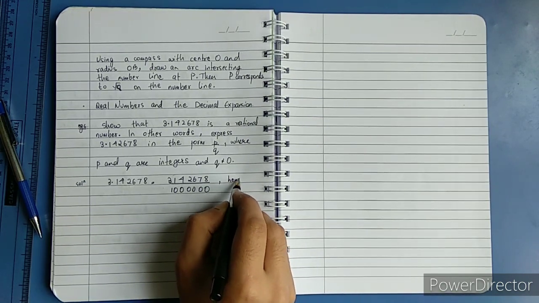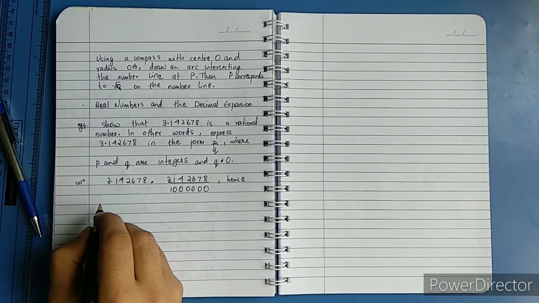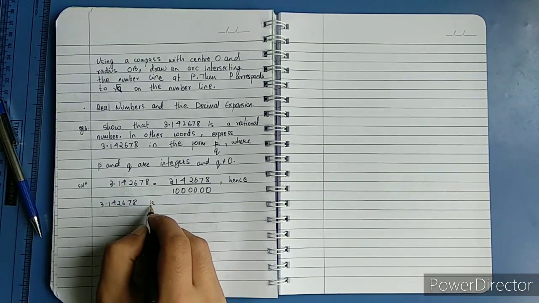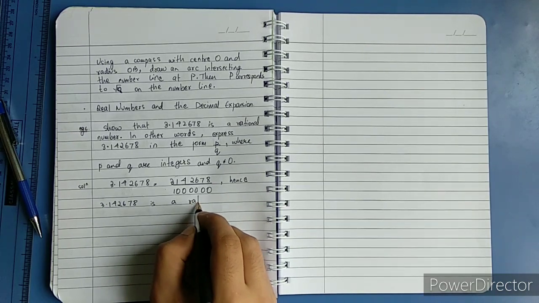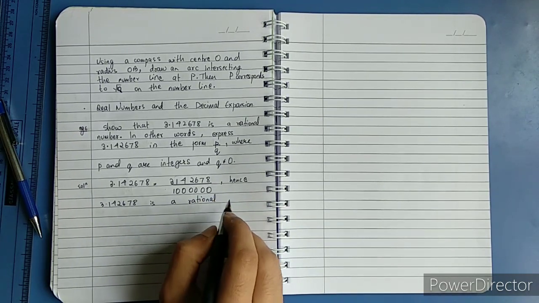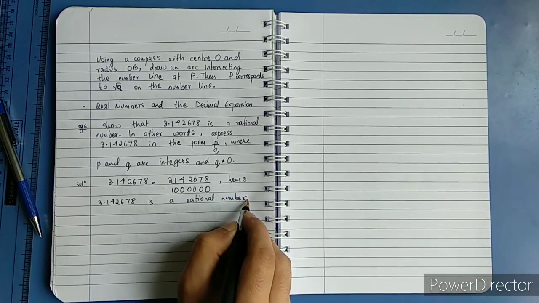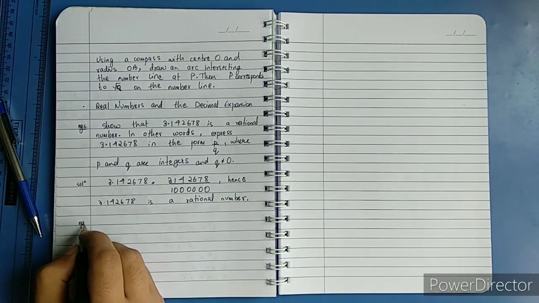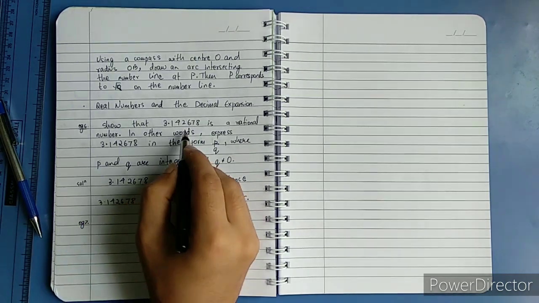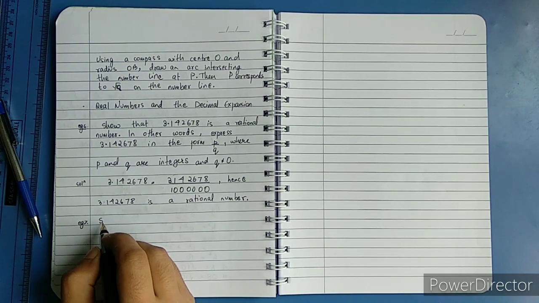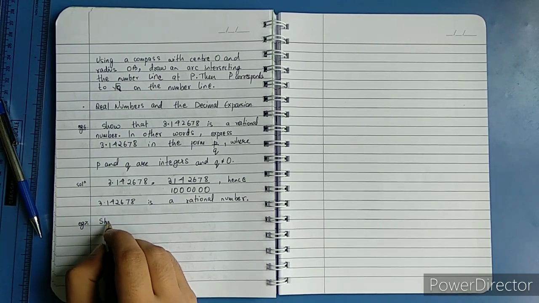Hence 3.142678 is a rational number. Next example. Terminating numbers like this are very easy to show as rational numbers. Let's see how we can express repeating numbers in the form of p by q.